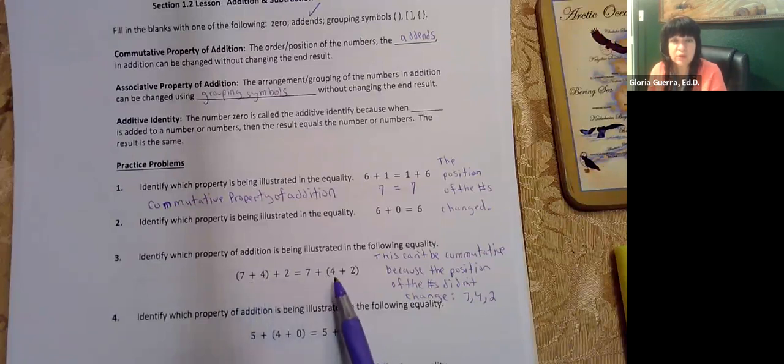And now the parentheses are wrapped around the last two numbers. So the arrangement of these numbers has changed. The parentheses are arranged around 7 and 4. Now the parentheses are arranged around another combination of numbers, 4 and 2.